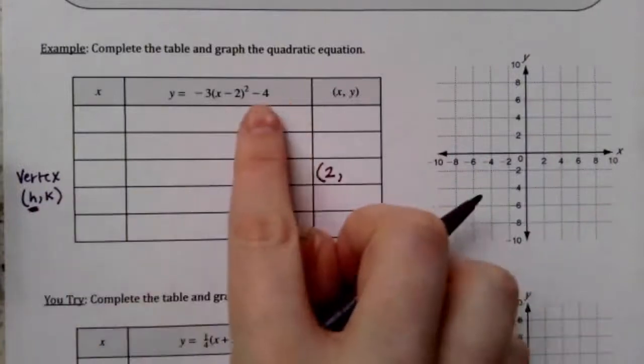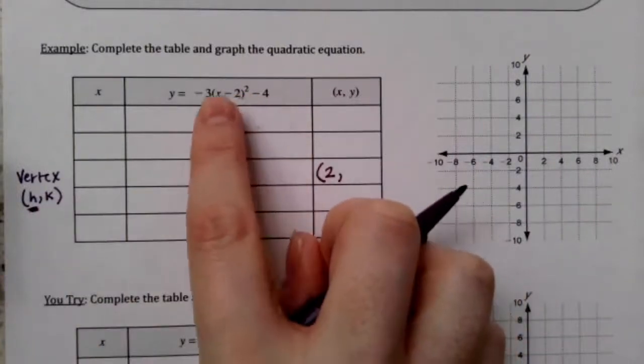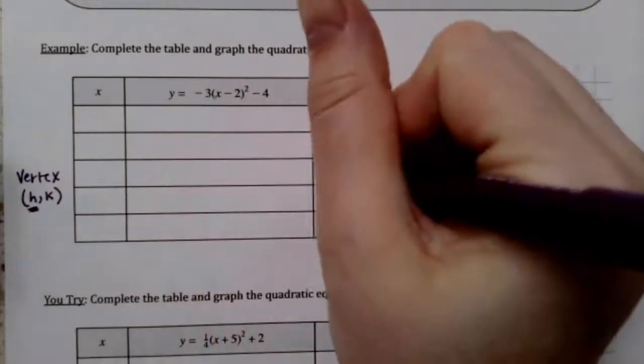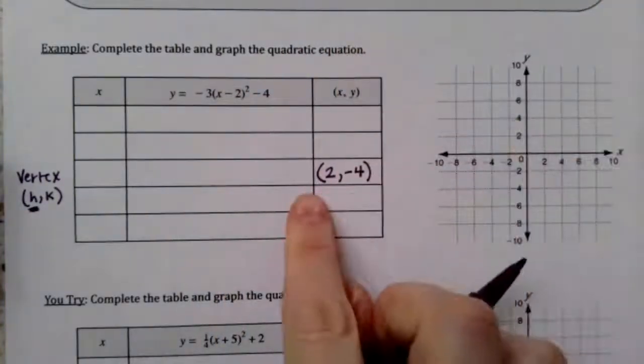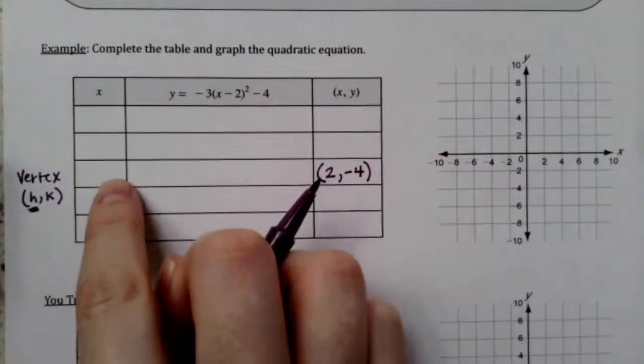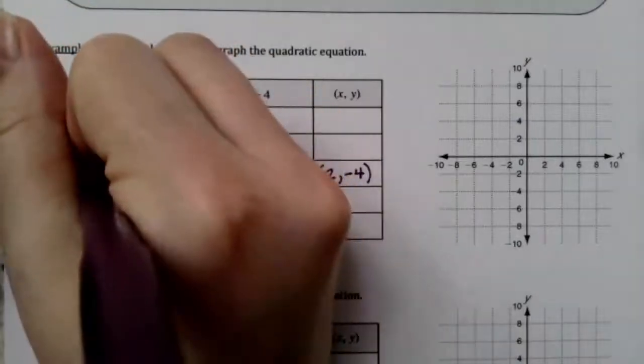And then k is not a liar, which is the outside of the parentheses. So inside parentheses is a liar, and outside is telling the truth. So we have (2, -4) for our vertex. And the x value here, which is going to tell us where to center our graph, is 2.